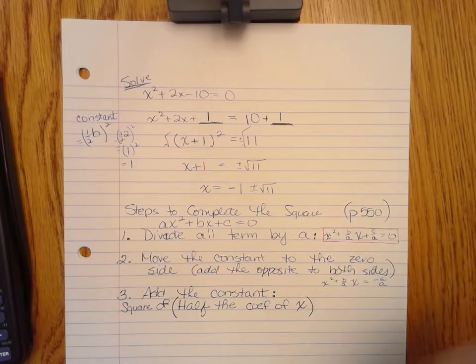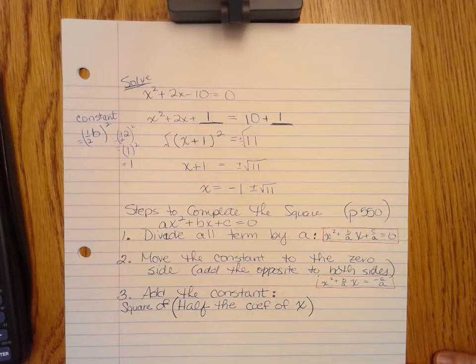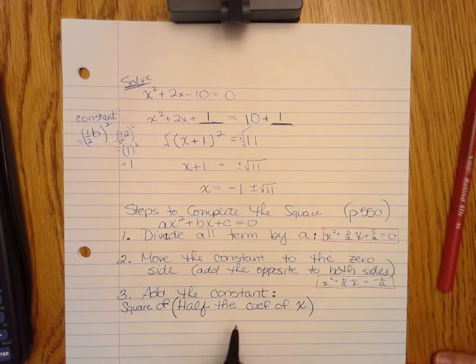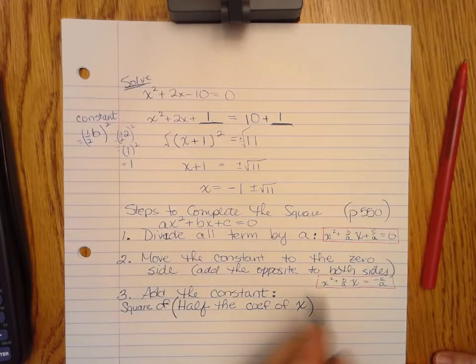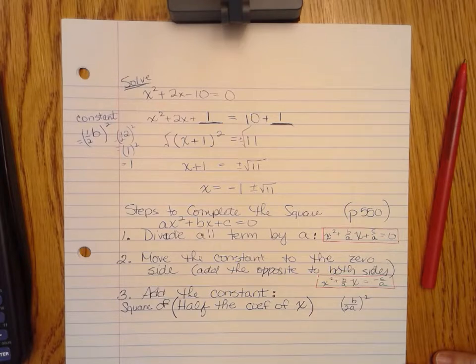Because I said move the constant to the 0 side, and that was the constant c over a. I added the opposite to both sides. So here, half the coefficient of x ends up being b over 2a, squared. And that is our constant.